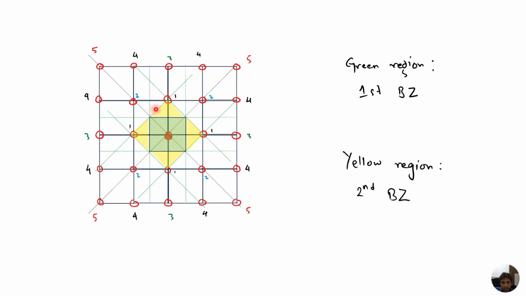This is one Bragg plane, this is one Bragg plane, this is one Bragg plane, and this is one Bragg plane. So when you traverse this region without crossing any Bragg plane, you end up shading this square region. The one which is shaded in green, that is your first Brillouin zone.